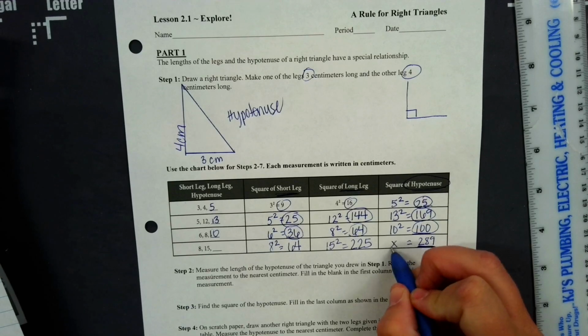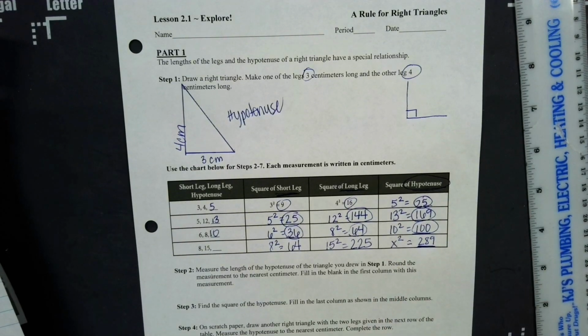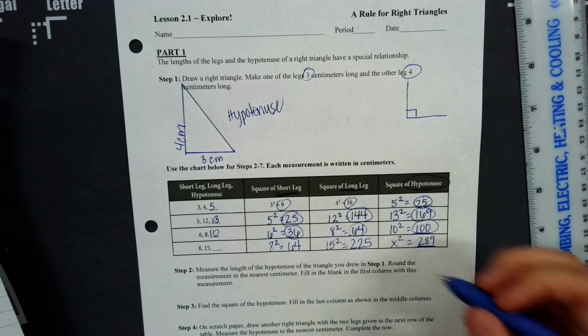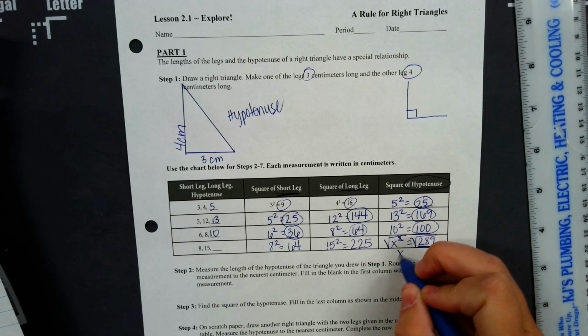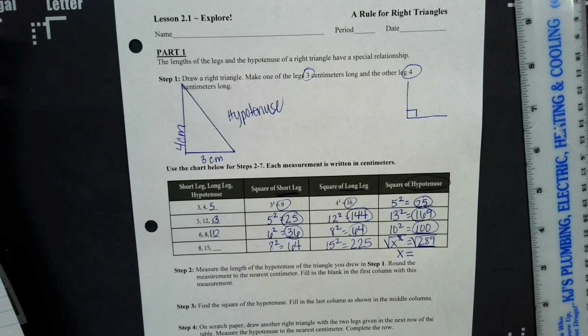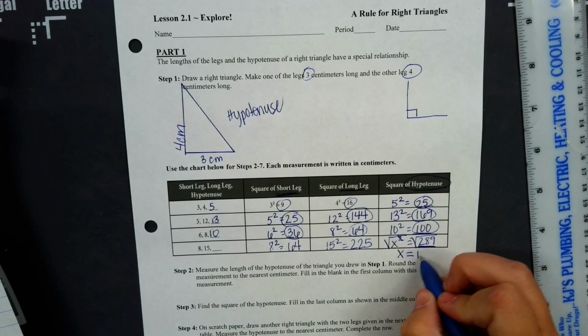But I want to know the x. How would I figure that out? How do you get rid of a square? Square root. So we're going to take the square root of 289. What is the square root of 289? 17.